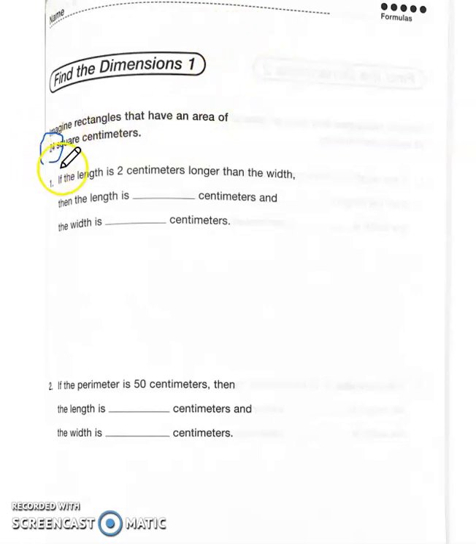So if our area is 24, what I'm going to do first is just write out all the combinations of length and width that could work for a rectangle that has an area of 24 square centimeters. So what times what equals 24? Well, let's start with the easy. Let's just start at the beginning, right?